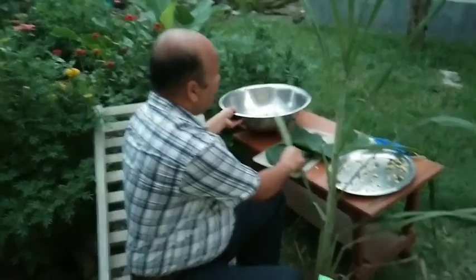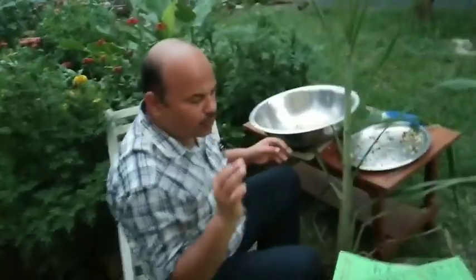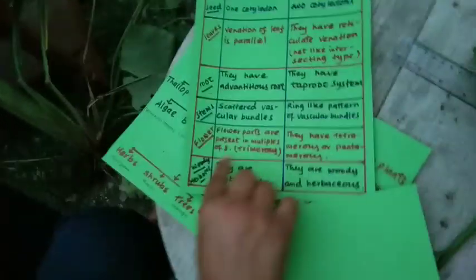The flower of the monocot and dicot are also different. I'm sorry I could not collect the flower of a monocot, and this is not found in my garden. So I'll show you the flower of these dicot plants. What is the dicot plants' flower?